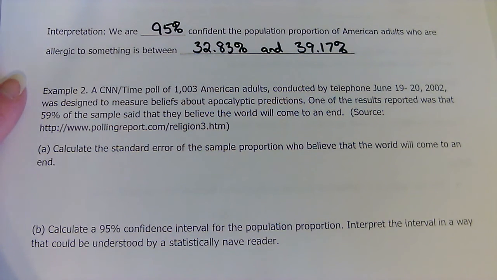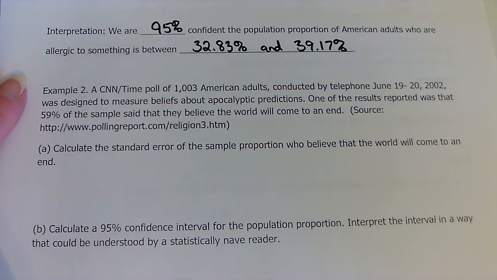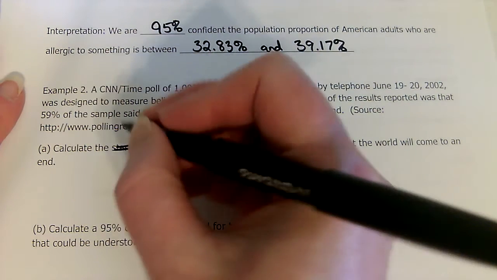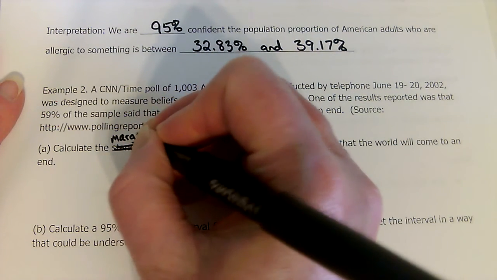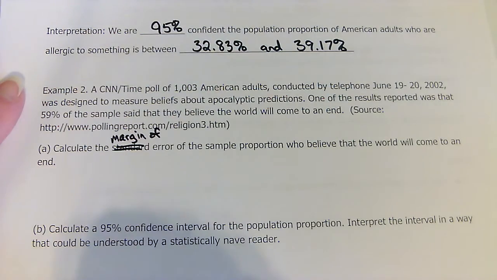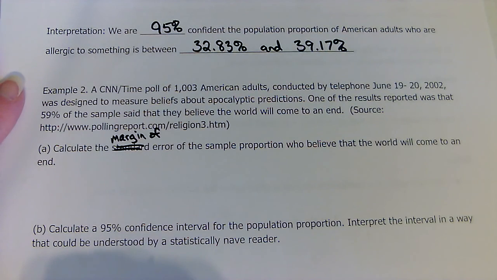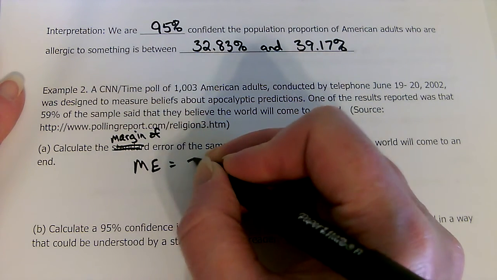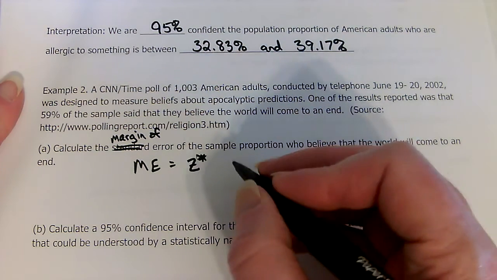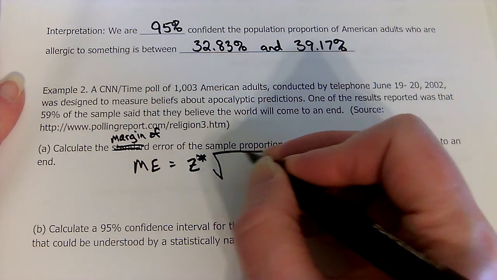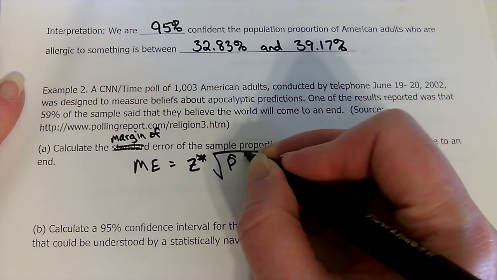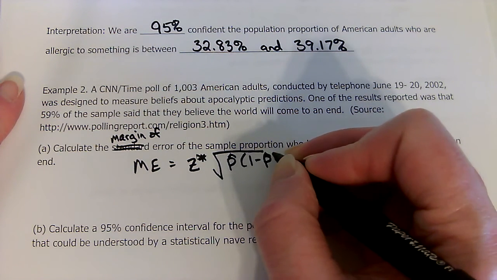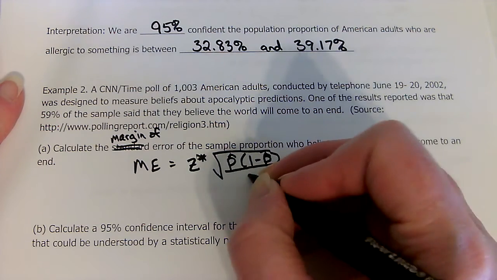Let's calculate the margin of error of the sample proportion who believe that the world will come to an end. So I want to do the margin of error, which would be my z-score times the square root of p-hat times 1 minus p-hat over n.